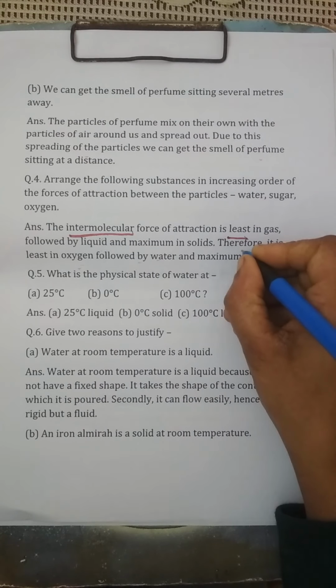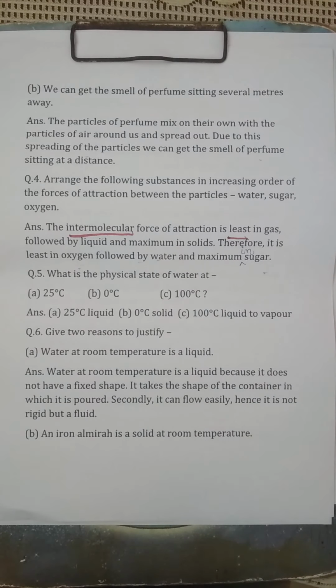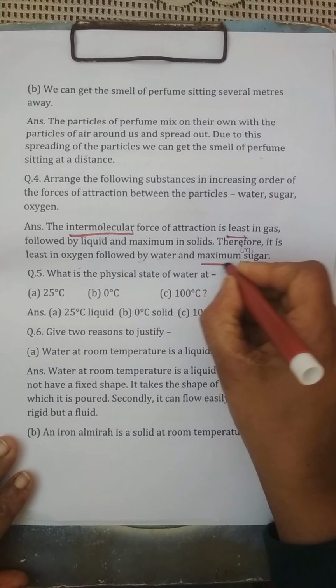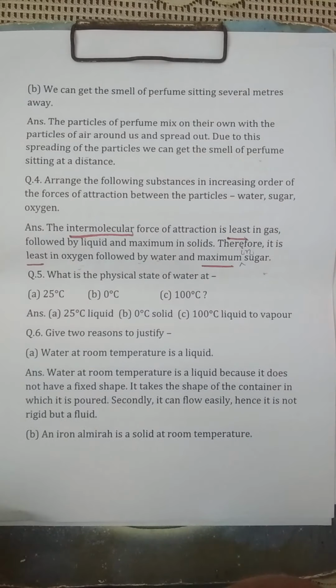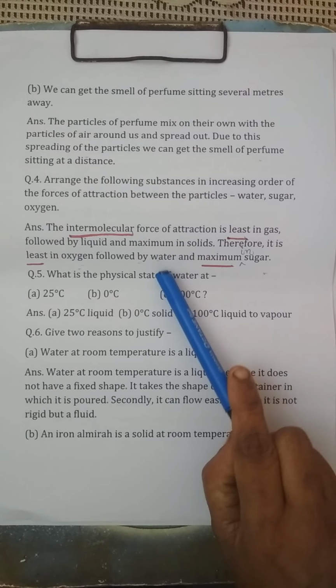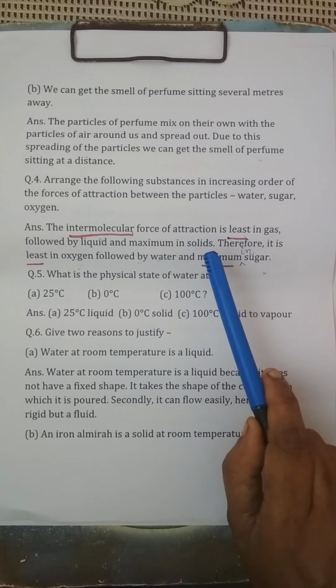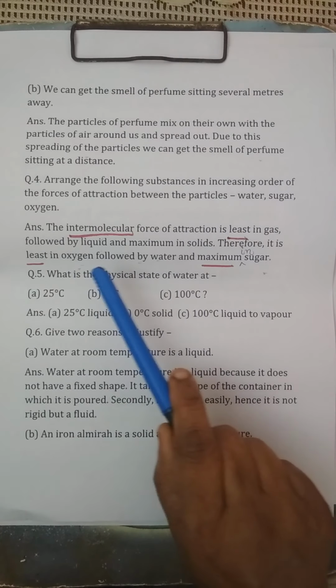Let's put an E in here. So, intermediate. You can say intermediate in water. Nothing happens, it's the same thing. So, solid is maximum, least in oxygen.